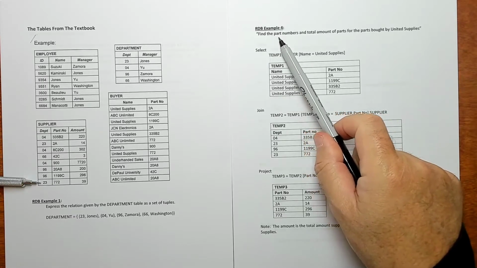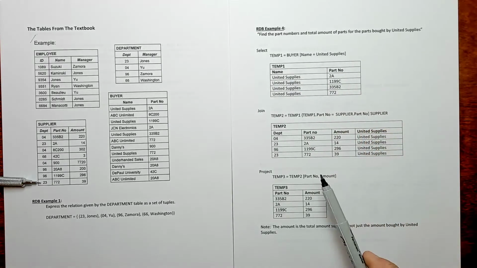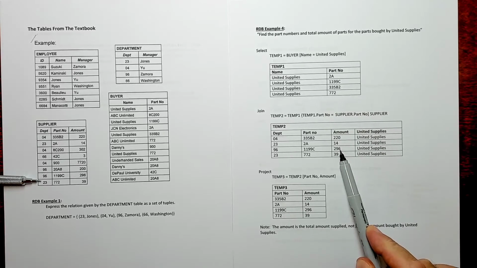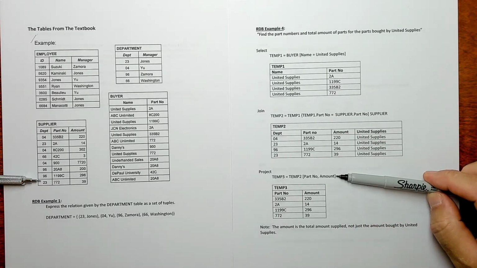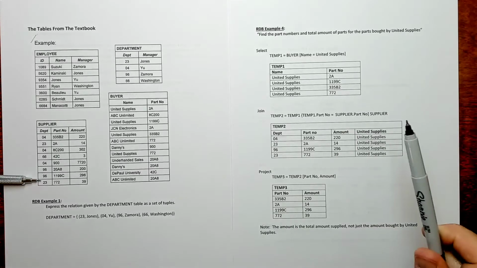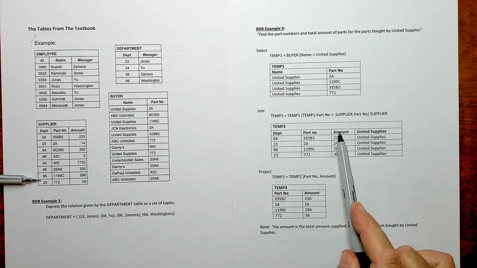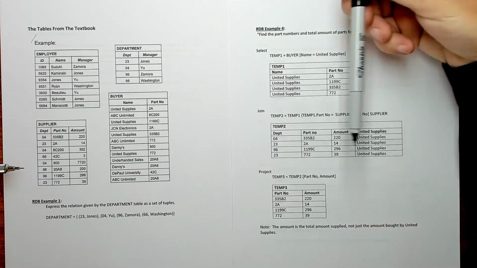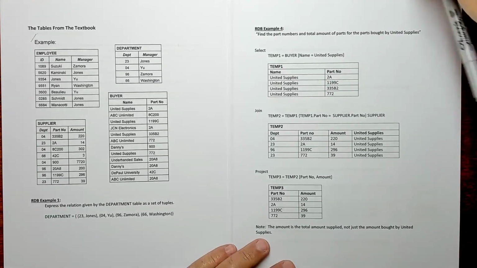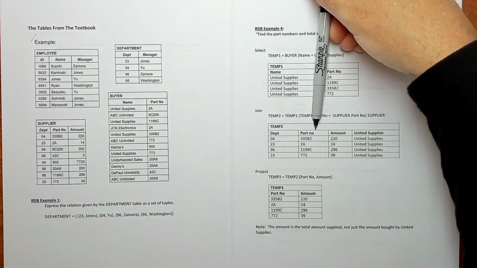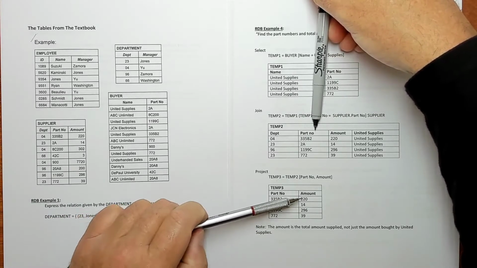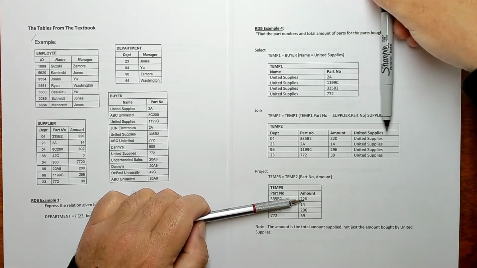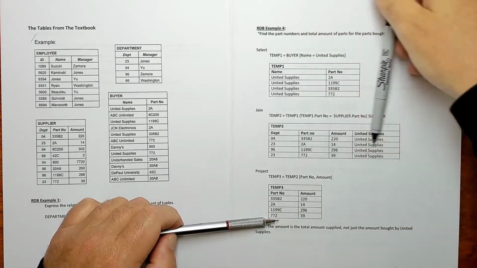The query is asking to find the part numbers and total amounts of parts, so we need to extract these two fields because that's what they're asking for. So that's just a project operation, which extracts columns. To generate that, you would scan across this way, and if part number is selected, you'd copy it. Then amount is selected, so you'd copy it. And then you'd continue, and then you'd increment on the outer loop, and then you'd scan again.